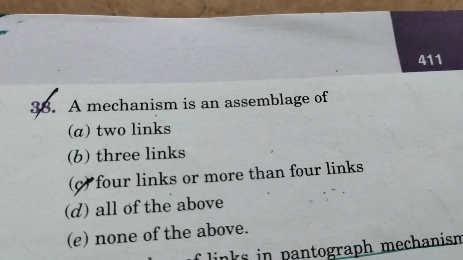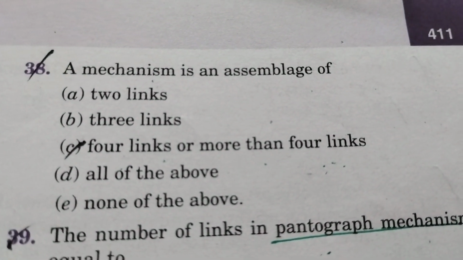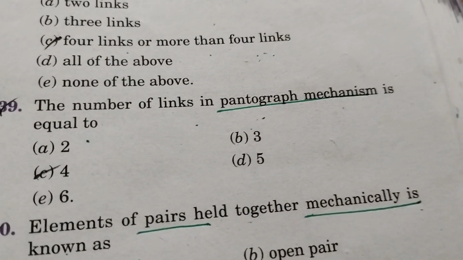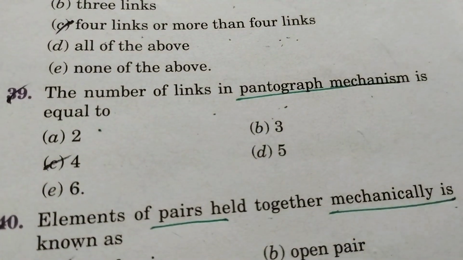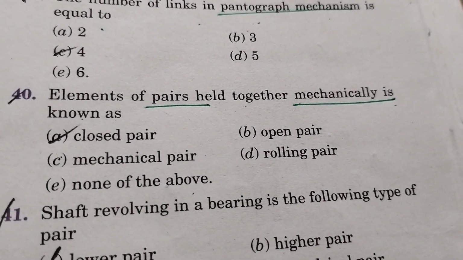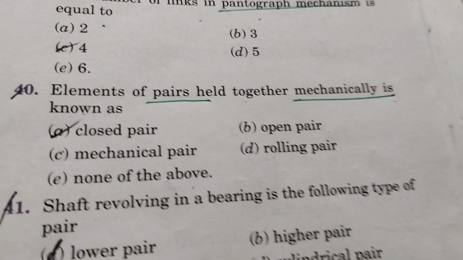A mechanism is an assemblage of four links or more than four links. The number of links in a pantograph mechanism is equal to 4. Element pairs held together mechanically are known as a closed pair.